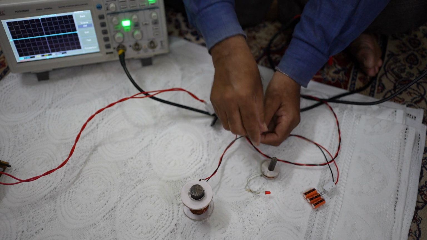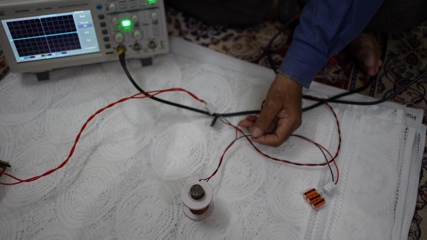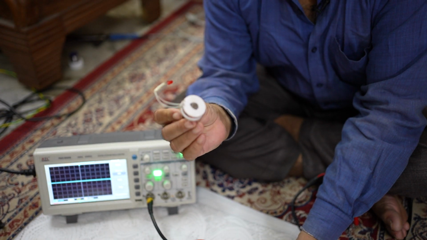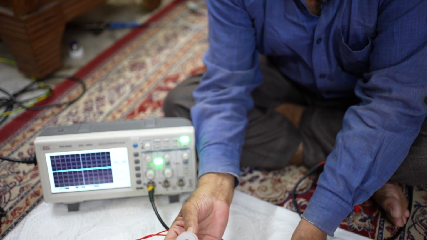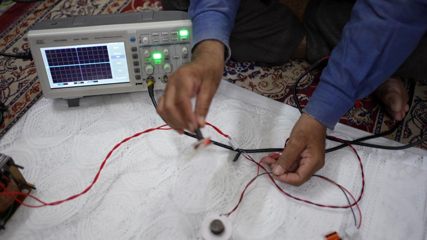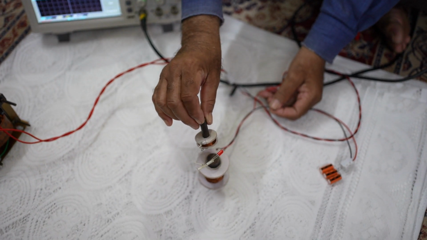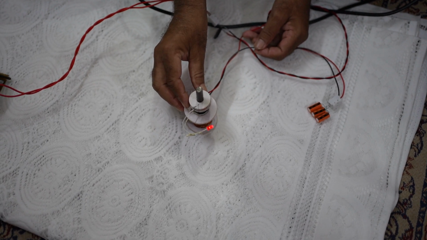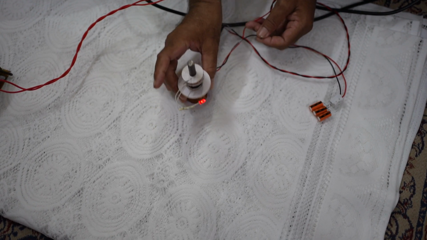Now, connected, the secondary coil is here. This coil has an iron core and that coil also has an iron core, and I will place both together, and you are requested to see.